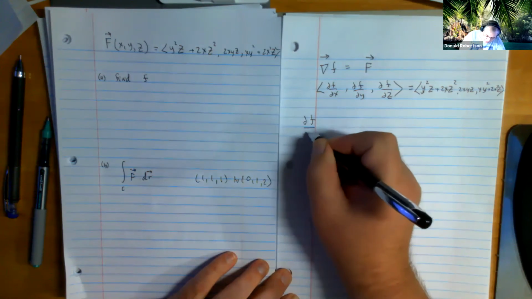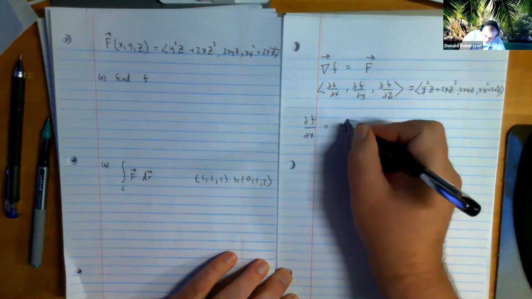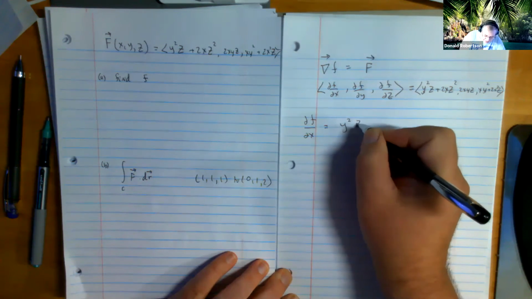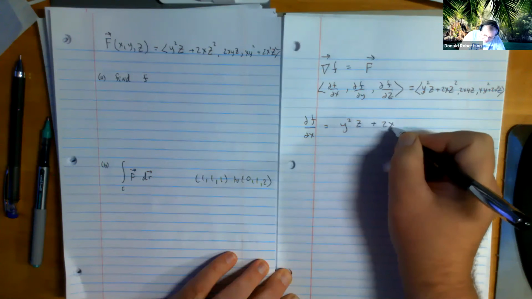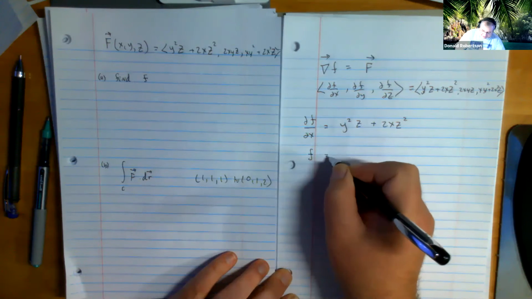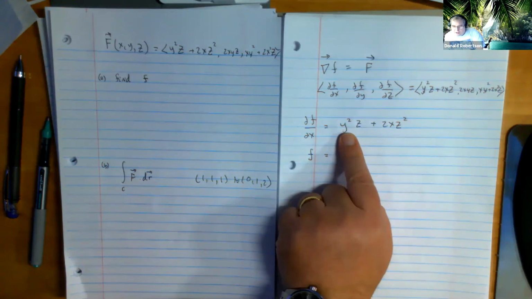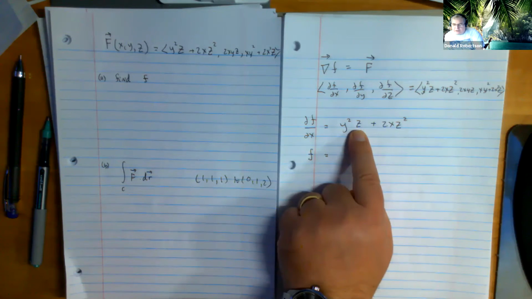Now let's take each one slowly. This guy is going to be y squared z plus 2x z squared. Well, we're going to integrate it with respect to x. What will y squared z get you if you integrate it with respect to x?